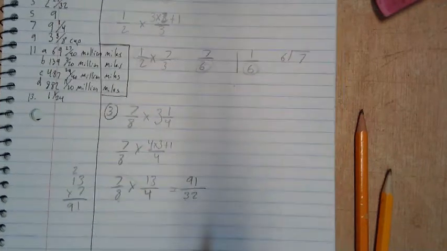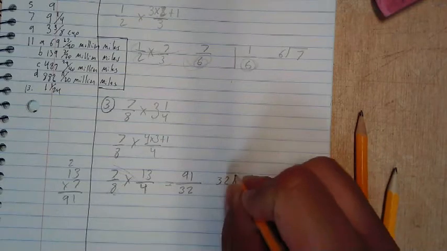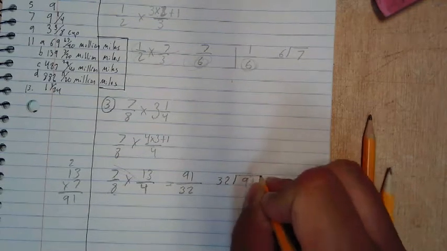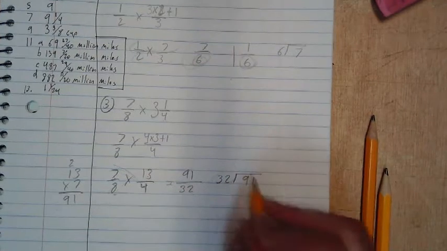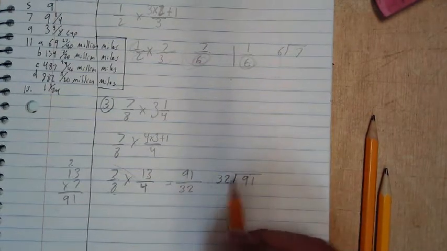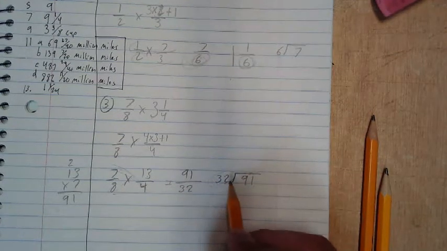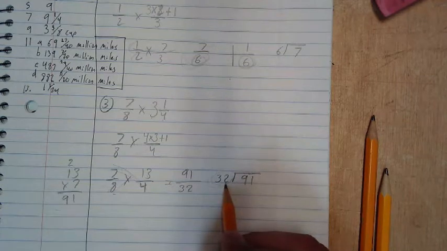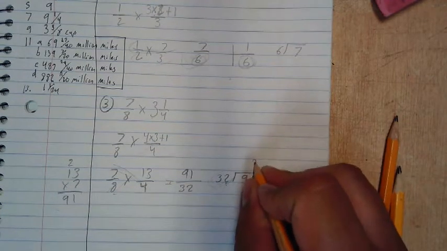Okay. Again, another improper fraction. You have to change it to a mixed number. Do not leave it as an improper fraction on the quiz. I will mark it wrong. Okay. I'm making groups of 32 out of 91. I could try 3 groups. It's about 30. 3 groups of 30 would be 90. But don't forget that extra 2. That would be plus 6. It would be 96. Too much. Okay? So let's try 2.